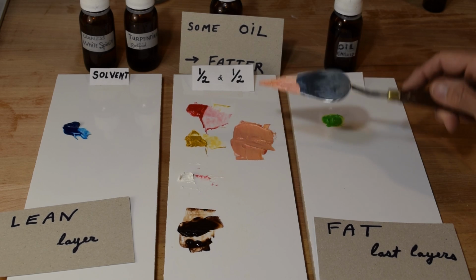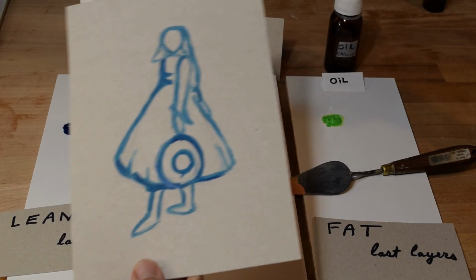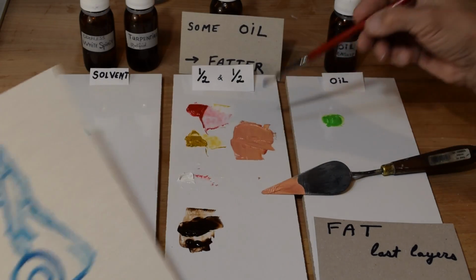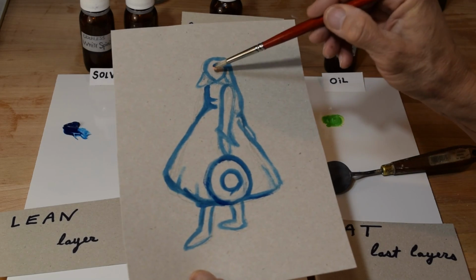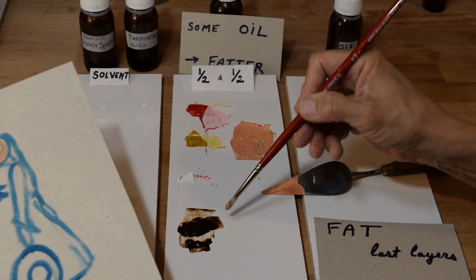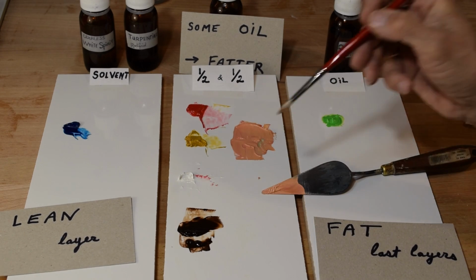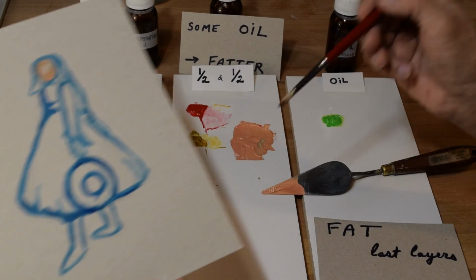Now, normally the first layer has dried and I can paint over it. I'll also paint a little bit of the hat with a dark color.